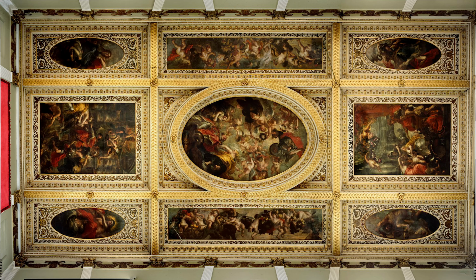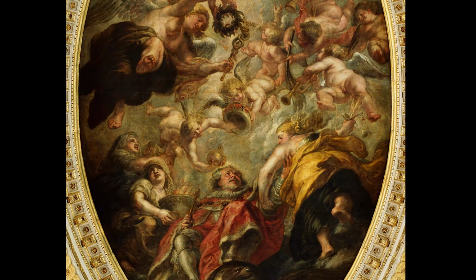Its imagery was a colourful celebration of the divine right of kings to rule, of the success of his father in peacefully uniting the crowns of England and Scotland. The painting portrayed his father, James I, being lifted into heaven by a figure of justice and exchanging his imperial crown with a heavenly crown of laurel.